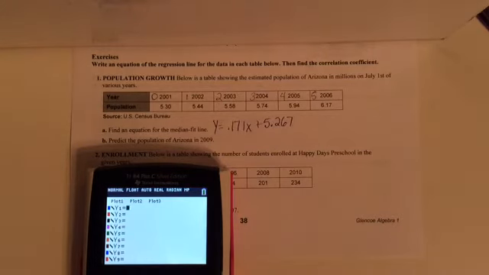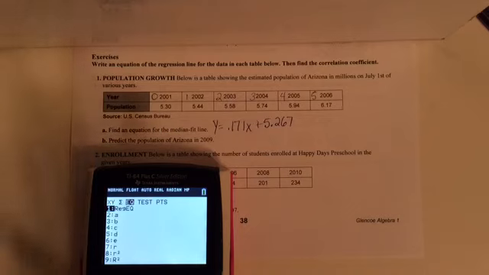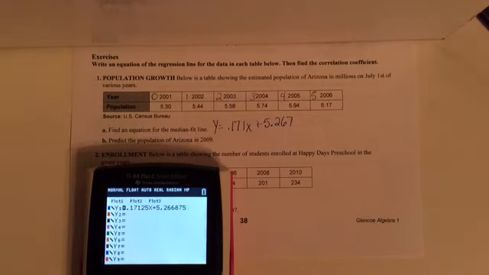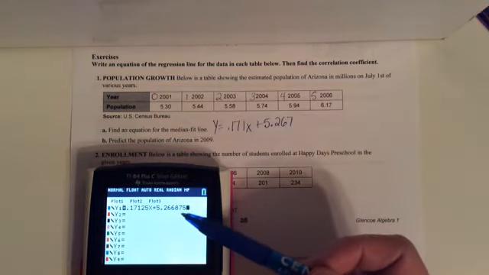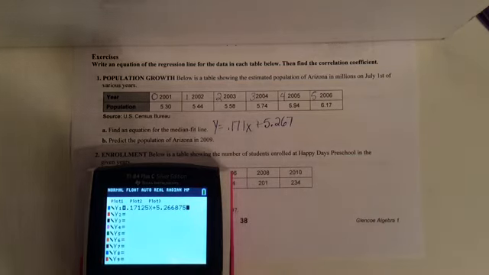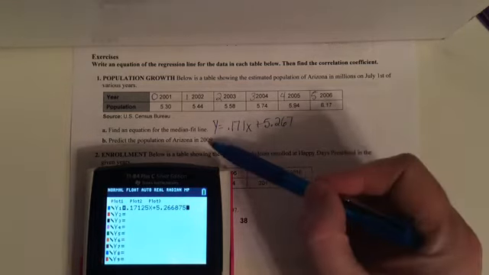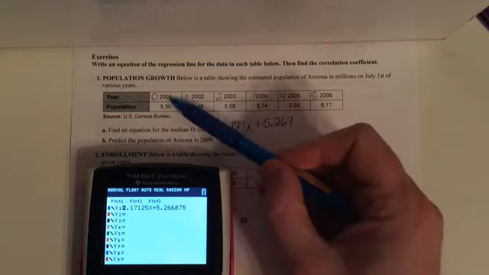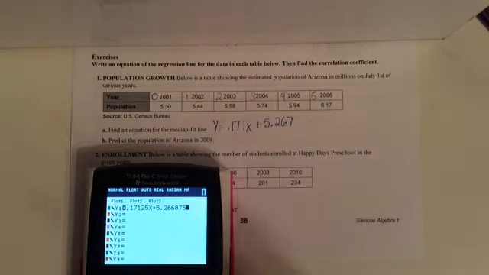So I'm going to go to VARS, V-A-R-S, and we're using statistics, so I choose number 5. I'm going to go over to equations, and I'm still going to use number 1, which is the regression equation, and it plugs the information in there for me. And notice it doesn't round, it goes to a bit more accurate place value. And now to figure out what the population would be in 2009, 2009 is 8 years after 2001, so I'm going to find out where x equals 8, what is y.